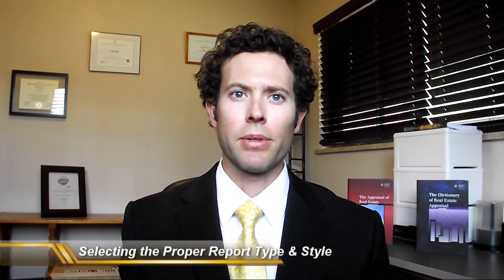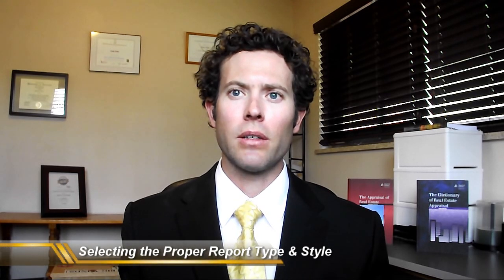The property type, intended use, intended users, and valuation scenario will largely dictate what report type and style is appropriate. An appraiser will also consult with the client as to what is appropriate, though in many situations there are multiple options. Almost all residential appraisals are summary reports made with form report styles.